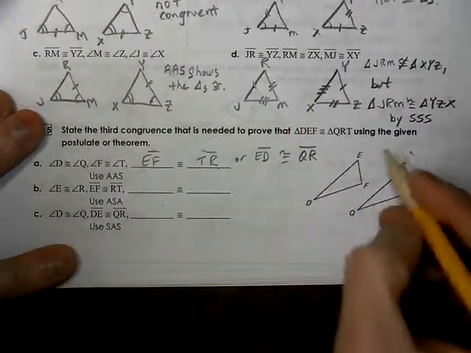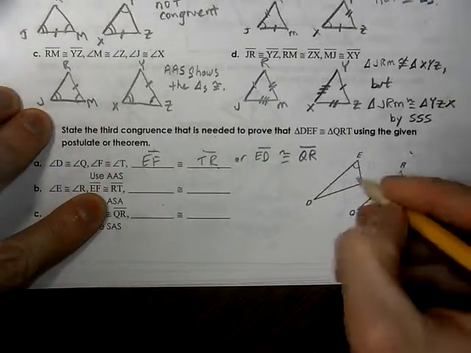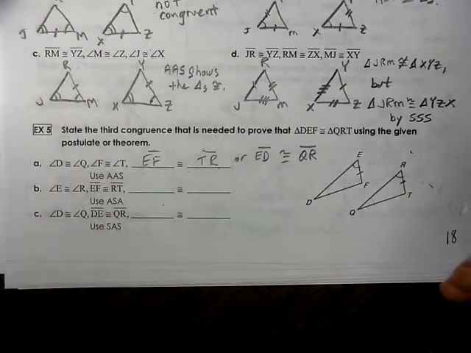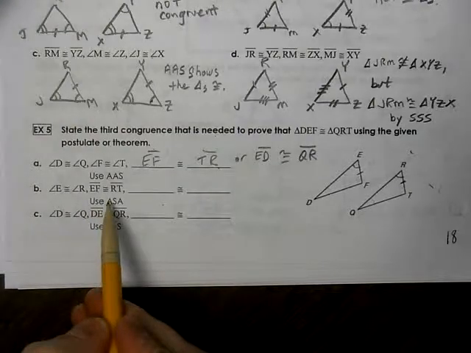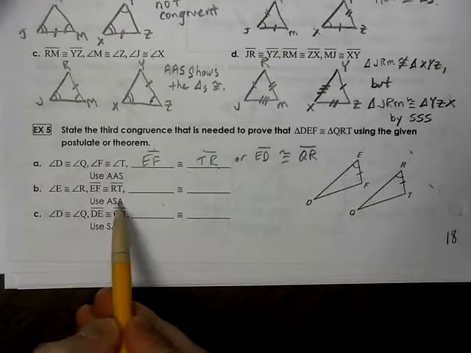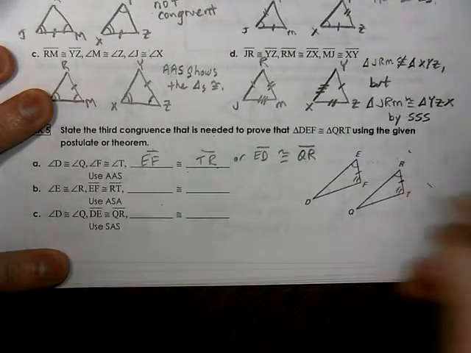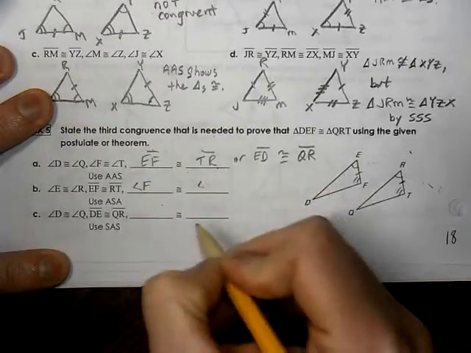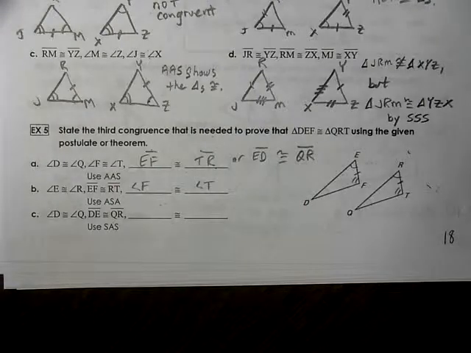Now we're going to talk about angle E being congruent to angle R, side EF congruent to RT. Now we're looking for the third bit of information that's going to make those 2 triangles congruent to each other by angle, side, angle. Well, these 2 angles would need to be the same. So angle F needs to be congruent to angle T. Now the triangles are congruent by angle, side, angle.